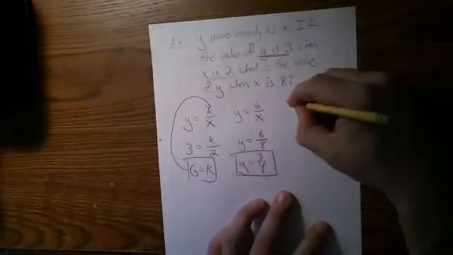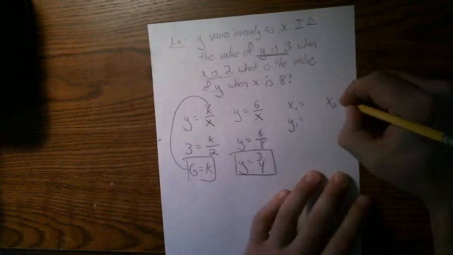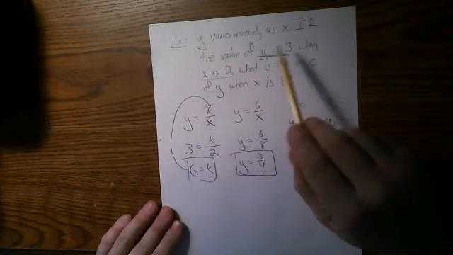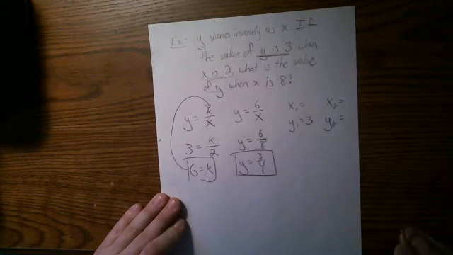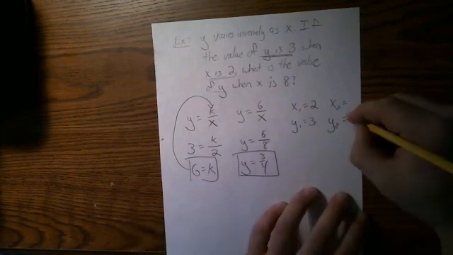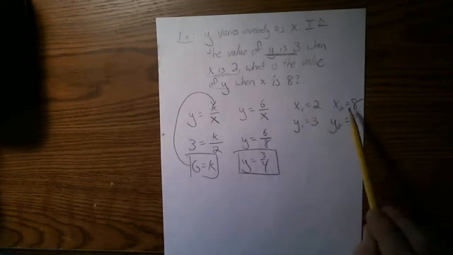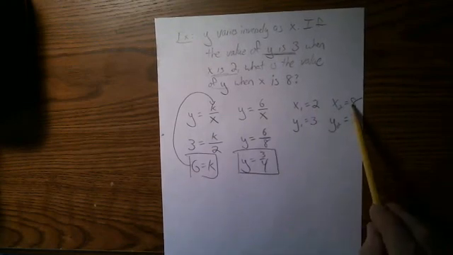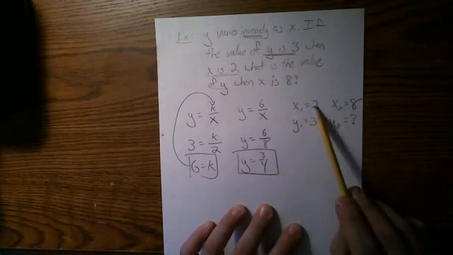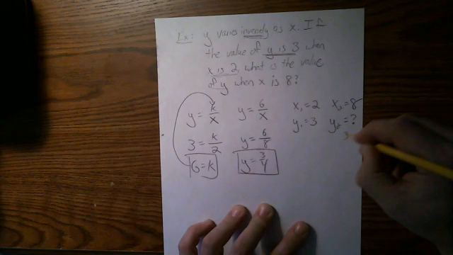Let's look at this another way. We're given an x1 and a y1, and we'll be looking for either an x2 or a y2. If the value of y is 3, y1 is 3, when x is 2, x1 is 2, what is the value of y when x is 8? We're given two x terms. In order to get from 2 to 8, I multiplied by 4. Since we're varying inversely, I work with the inverse operation of multiplication. I multiplied by 4, which means I divide by 4.